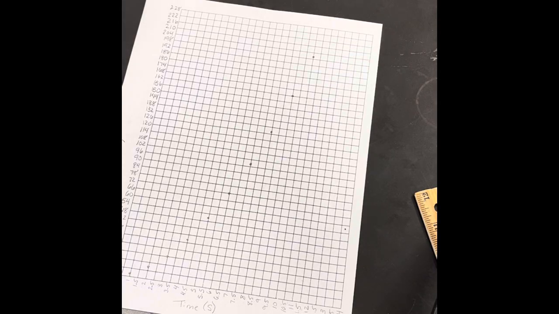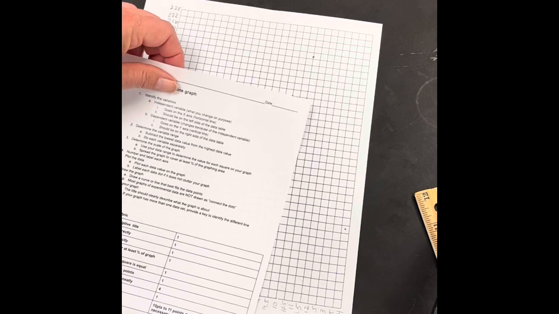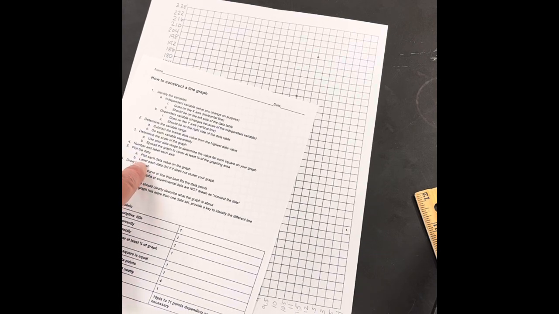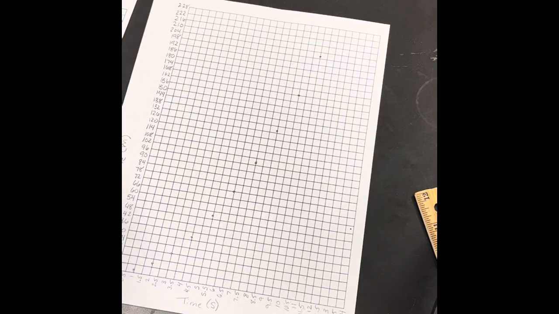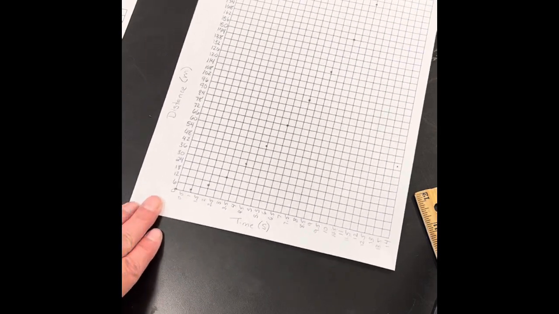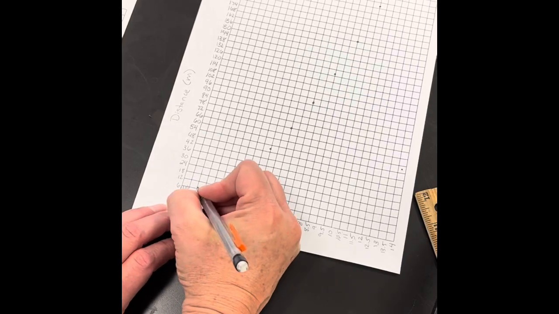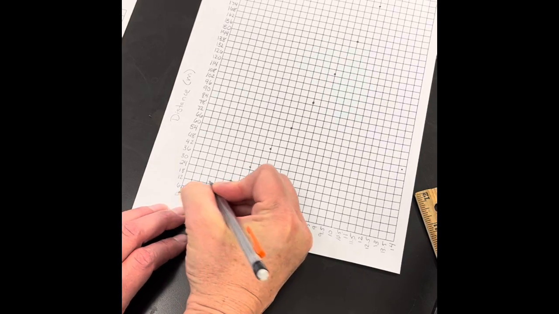Okay, so if I go back to my instructions, it says plot the data. So I plot the points on the line. Label each data dot if it doesn't get cluttered up. Okay, so this one was 0, 0. This one was 1, 2.